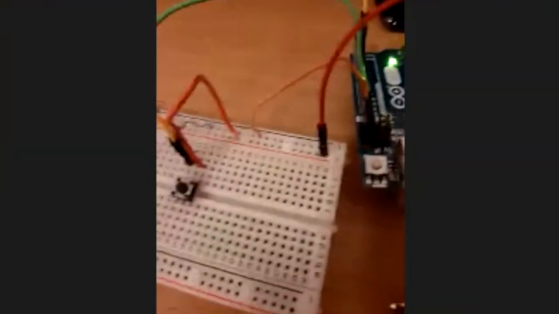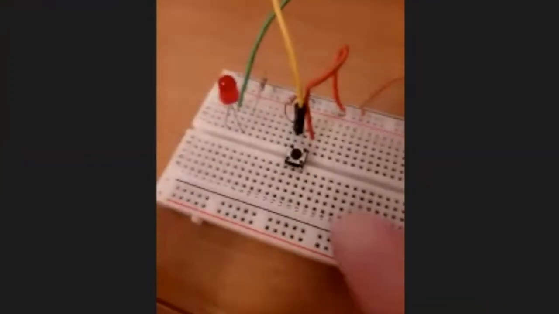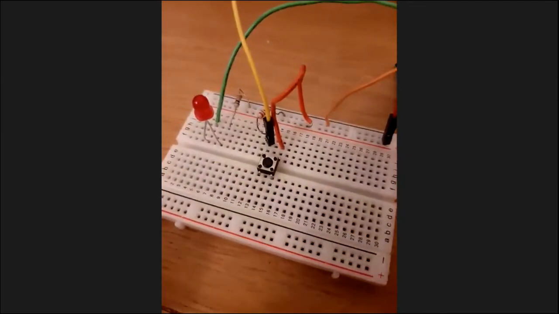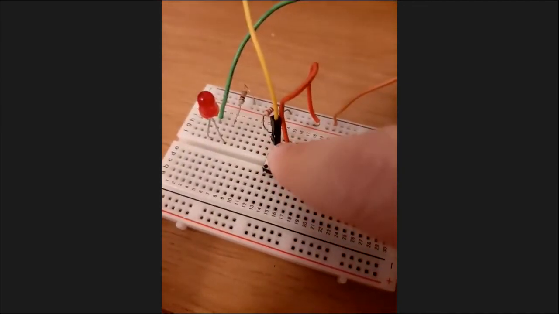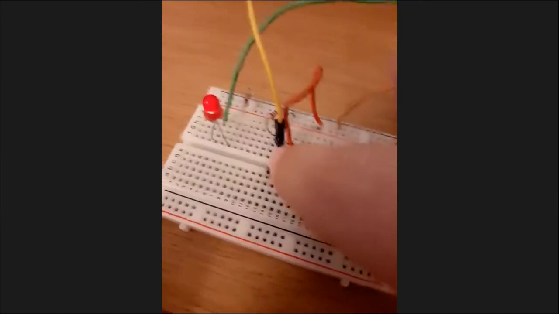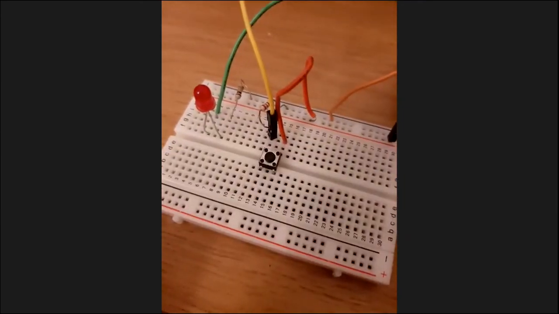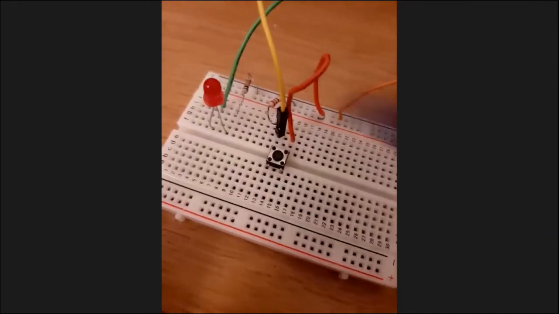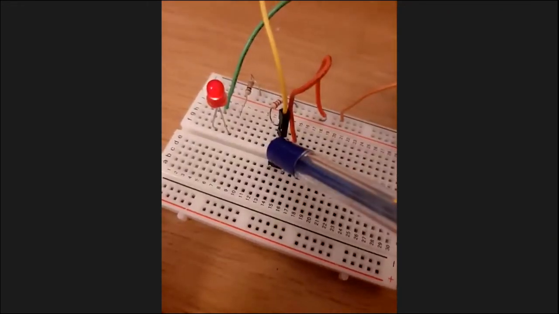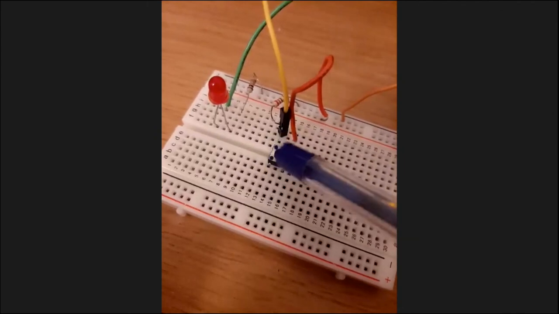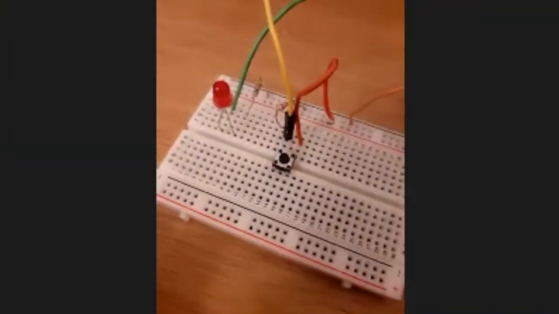The wires connecting it, just as we did together. And here's my button and my LED. My LED is not on because my button's not pushed. But if I press it, it works. And if I take my finger off, it stops turning on. There you go.